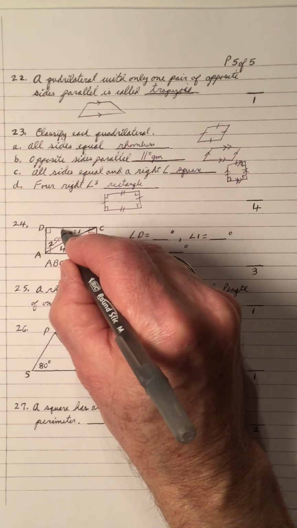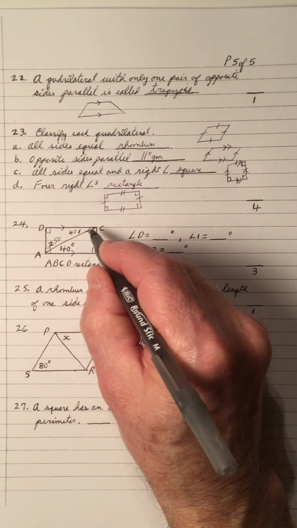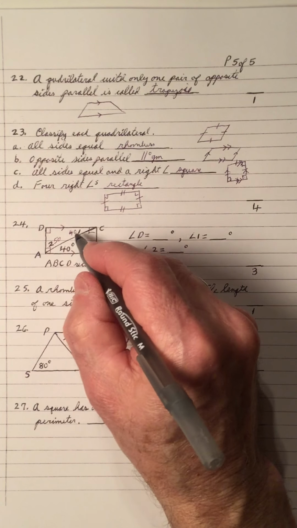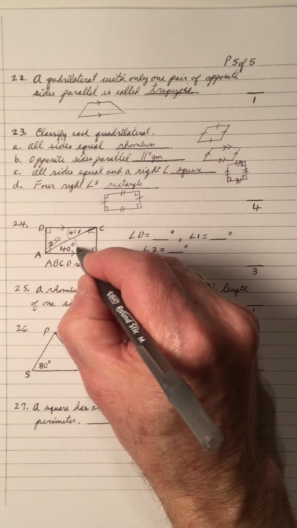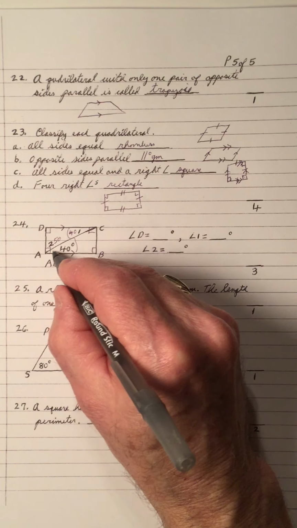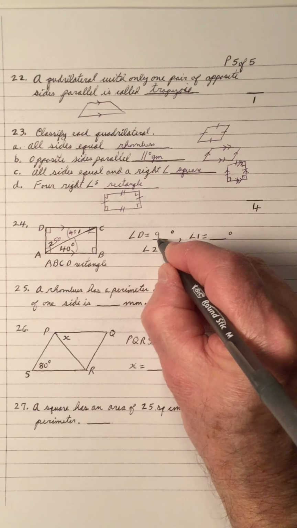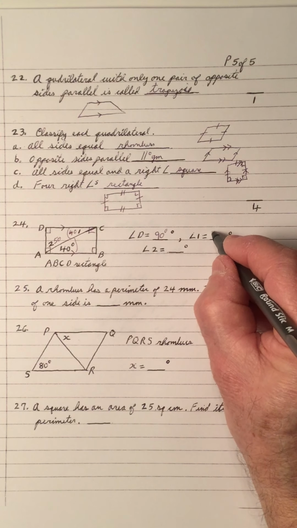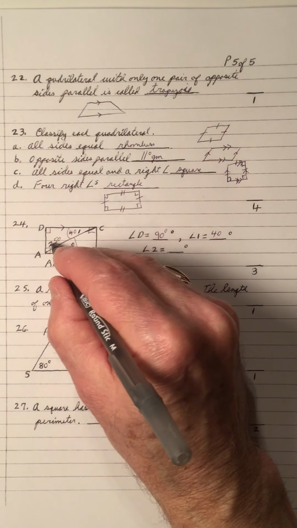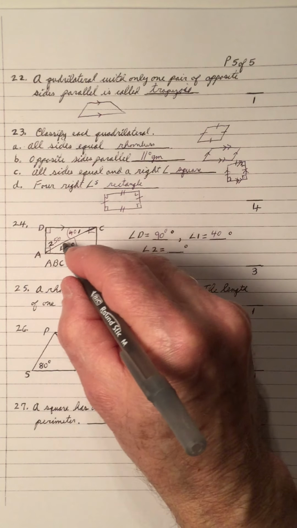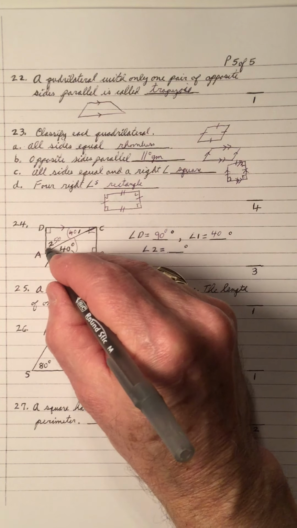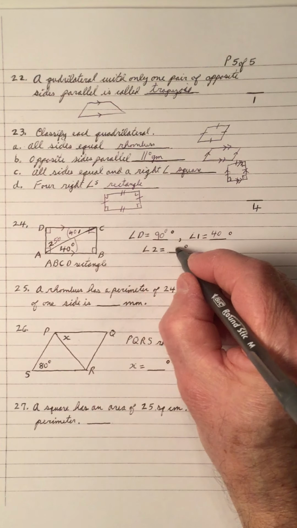Or we know that that side is parallel to that side because it's a rectangle, and these are alternate interior angles, equal, form a Z. So we have angle D is 90, done. We got angle 1 is 40, and we got angle 2, which is right there. Angle 2, DAC, is 50.